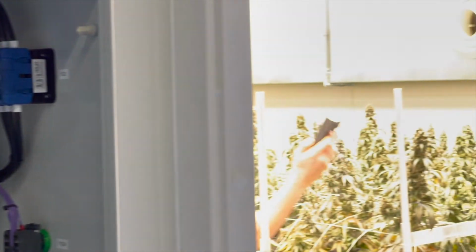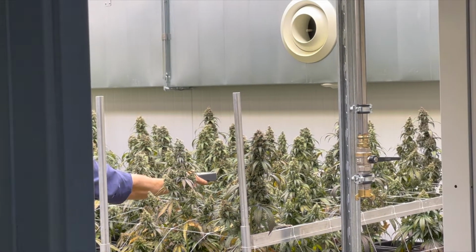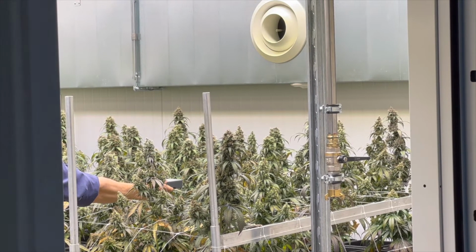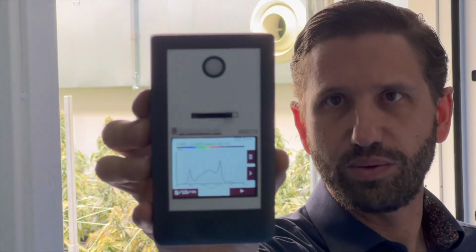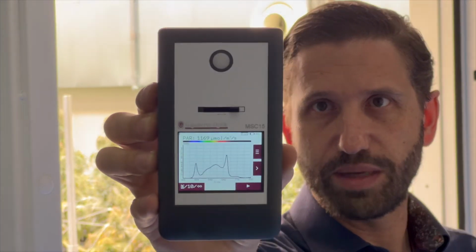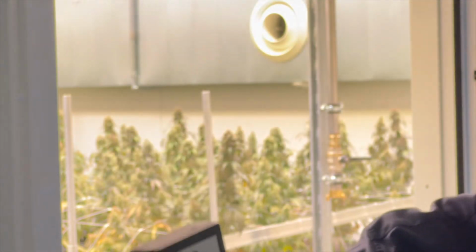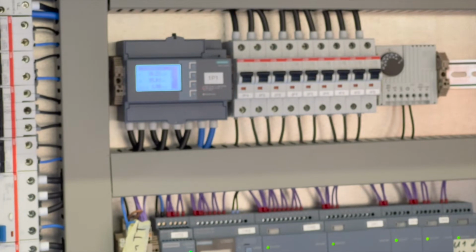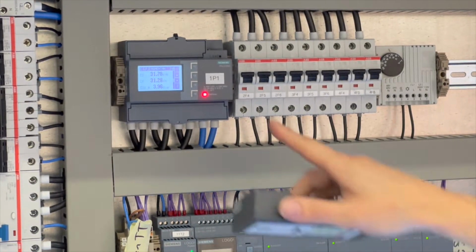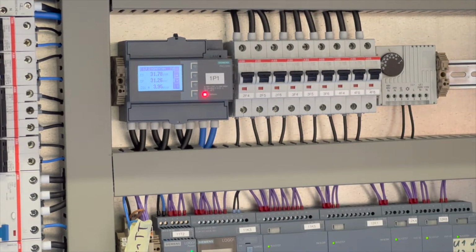I'm going to measure the light. We have 1169 micromole measured. What we are going to do now is lower the light by 20%. So now we have about 4 kilowatt less energy which we use per hour.